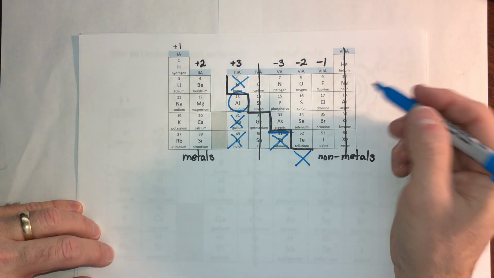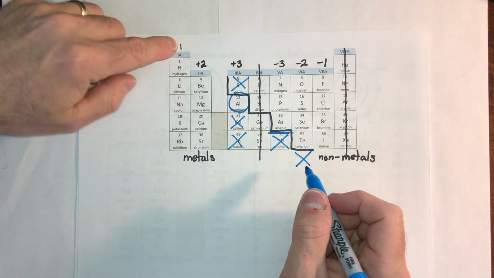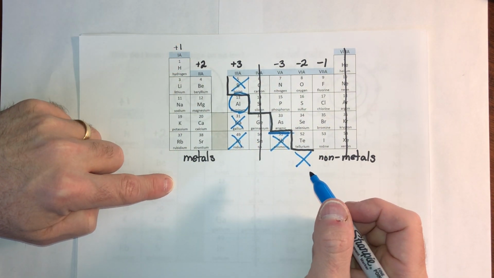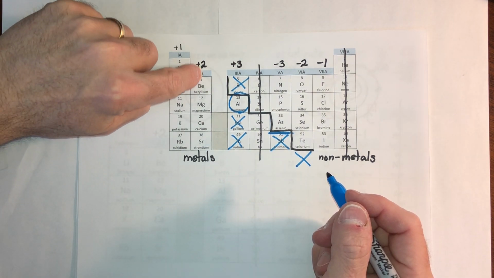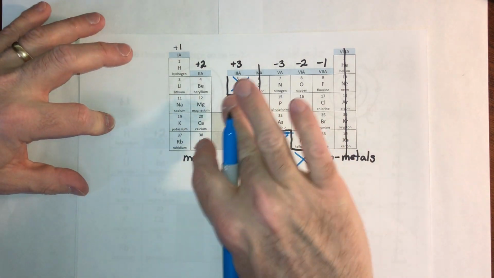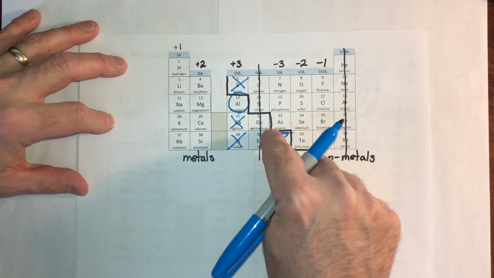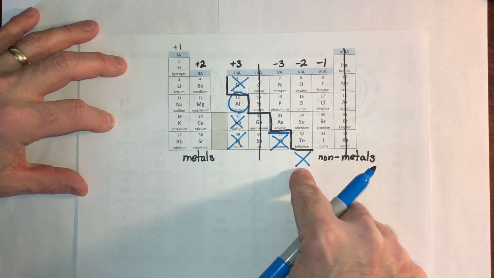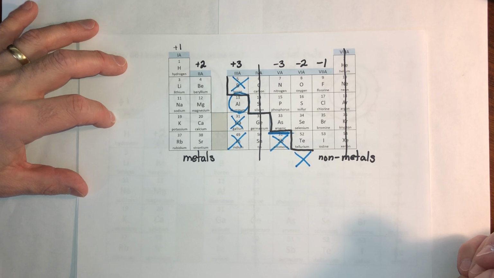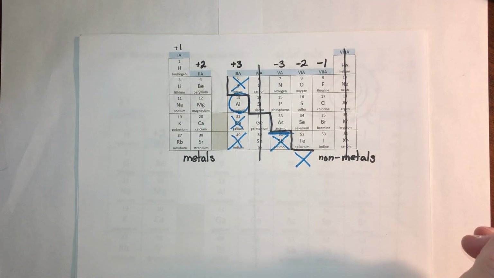So when we talk about these charges, column 1 is great. Everything in column 1 right to the bottom has a +1 charge when it's an ion. That is well behaved. Same thing with group 2. But when you get over here to the other side, +3 is problematic, -3 cuts off before it hits the bottom of the column, and -2 cuts off before it gets to the bottom of the column. So these are all things that you should know and memorize.